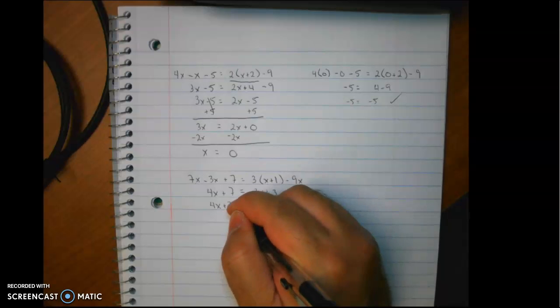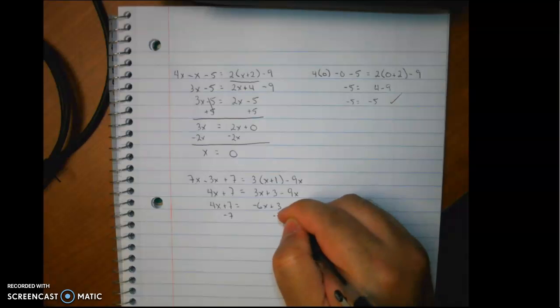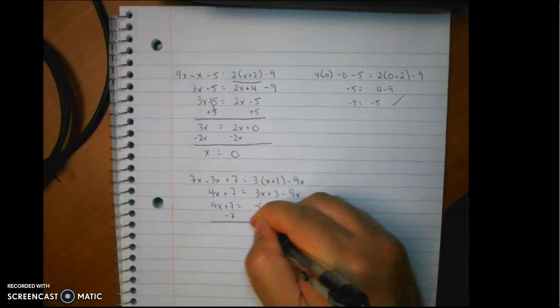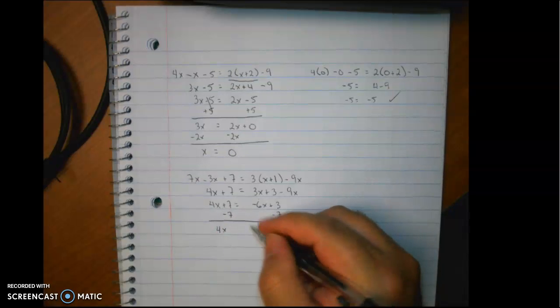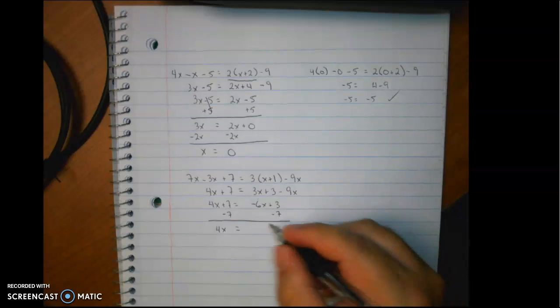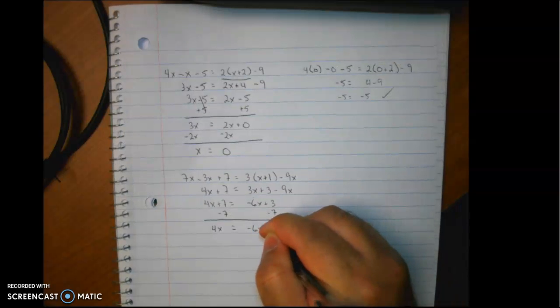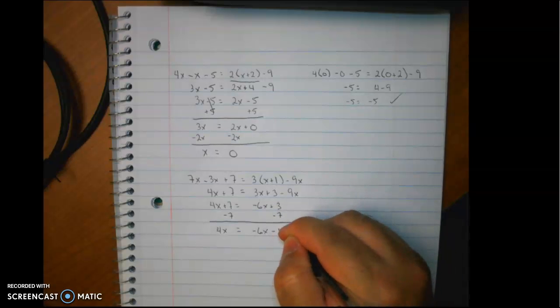So let's get rid of this 7, minus 7, and if we get rid of the 7 here, we have to do the same thing over here, minus 7. On this side, we have 4x, the 7's go to 0, equals a negative 6x. 3 minus 7 is a negative 4.